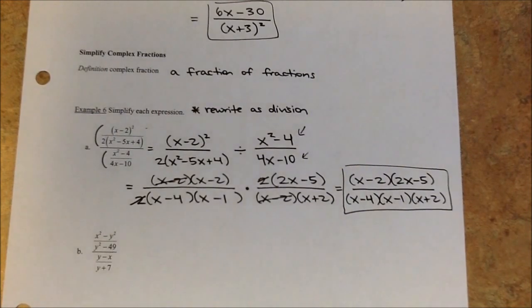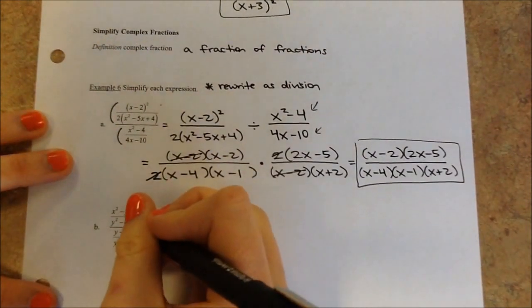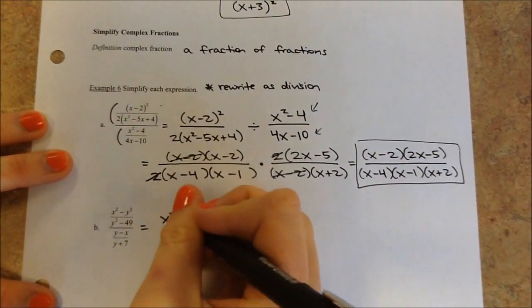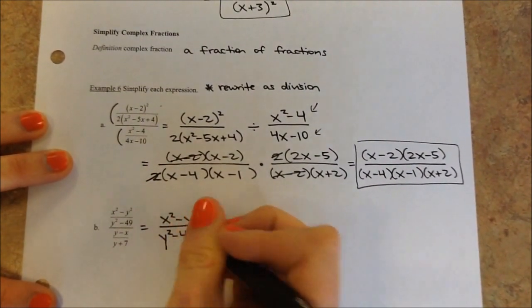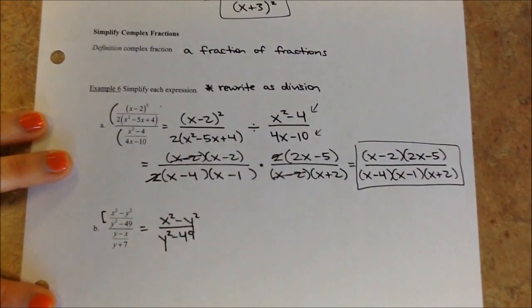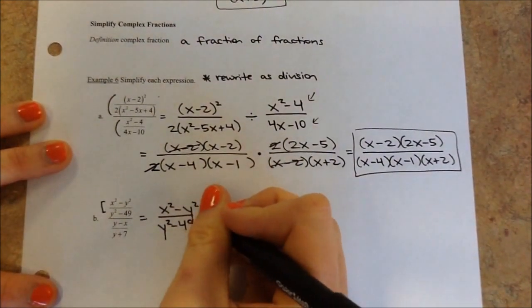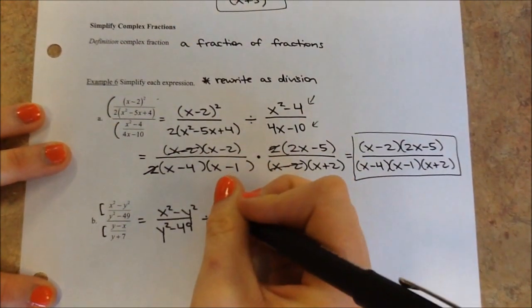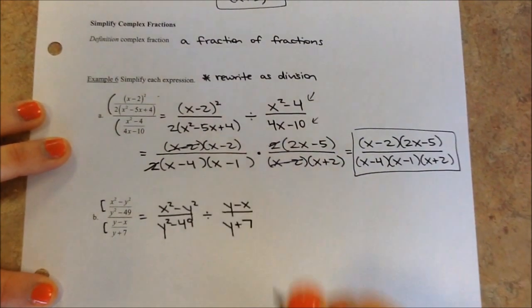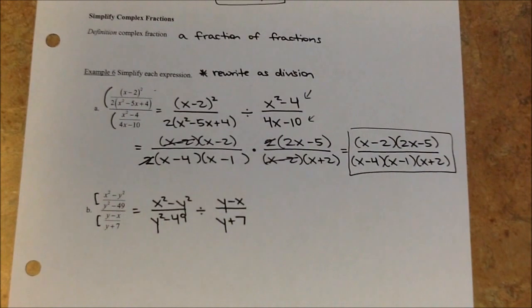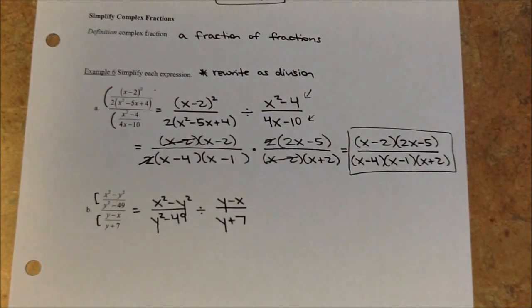Okay, on to the last one. Last one, we rewrite it as division. So I start with x squared minus y squared over y squared minus 49. It's kind of like the numerator of this overall fraction. And then divided by the denominator, which is y minus x over y plus 7. Okay, so I rewrite it as division. That's the only thing that separates me from what I was doing on the top half of the page.